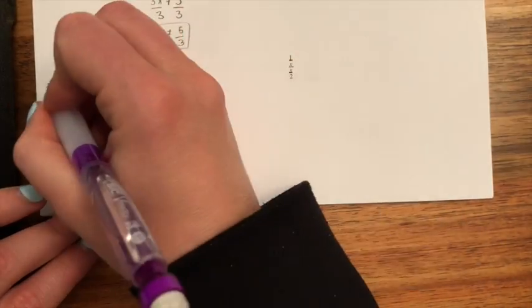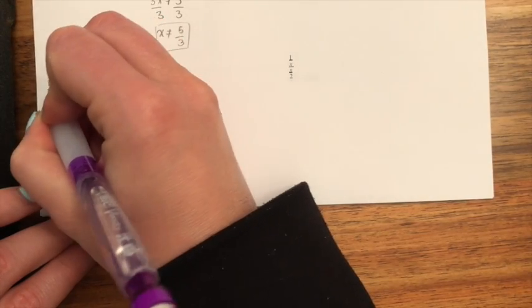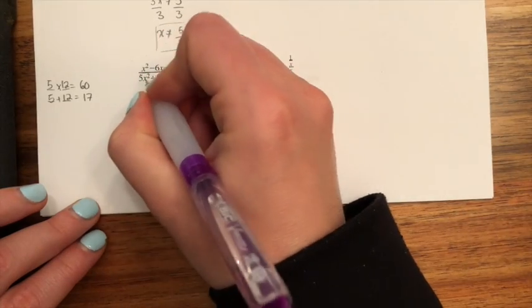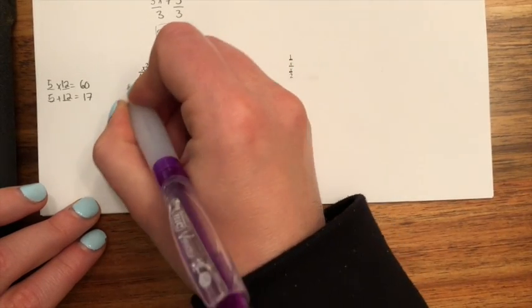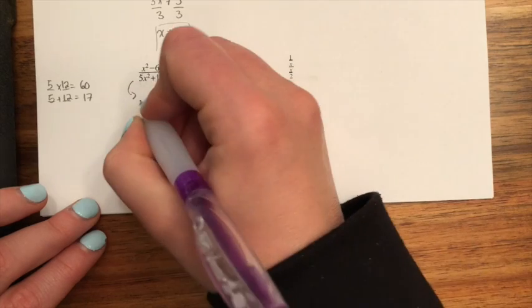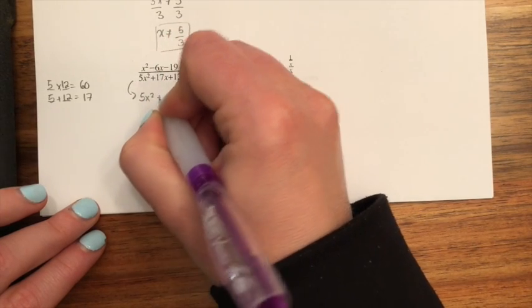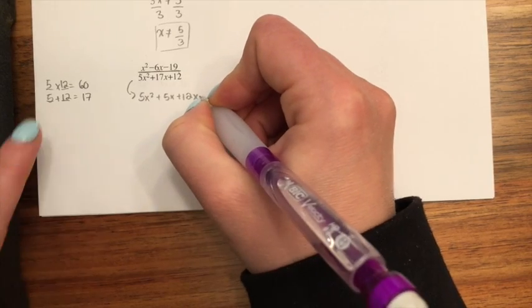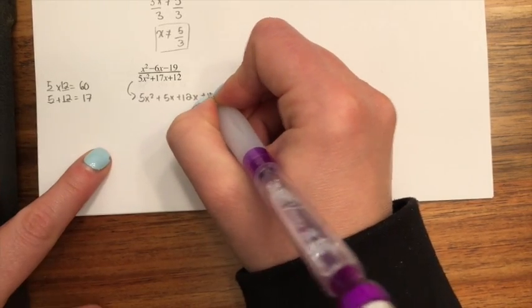Okay, so the two numbers that we have are 5 and 12. Follow those rules. So we need to split, and I'm just going to work on the bottom. So it's going to be 5x squared. We're going to split that middle x term into the sum of 5x plus 12x.